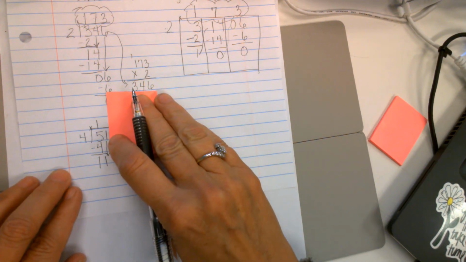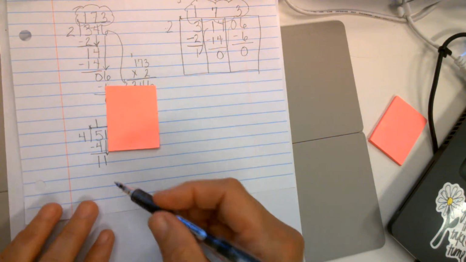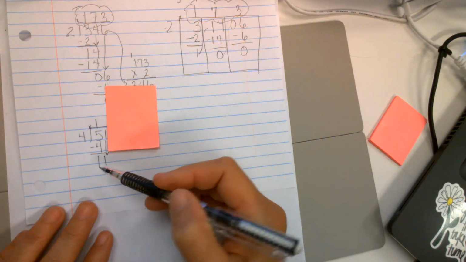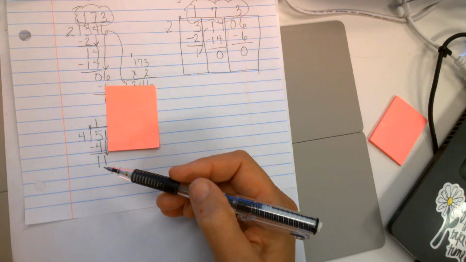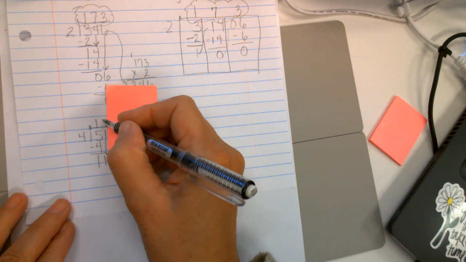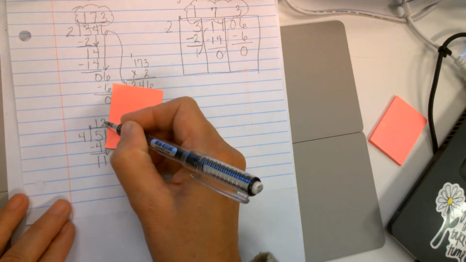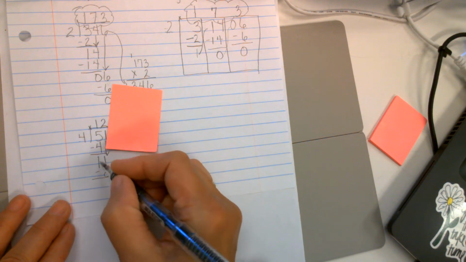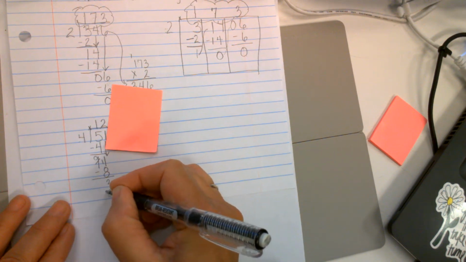Now, I'm still not using that 6 yet. I'm just using these two. How many groups of 4 can I take out of 11? Well, I know 2 times 4 is 8. 3 times 4 is 12. 12 is too much, so it's got to be 2. 2 times 4 is 8. 11 minus 8, I got to regroup. 11 minus 8 is 3.